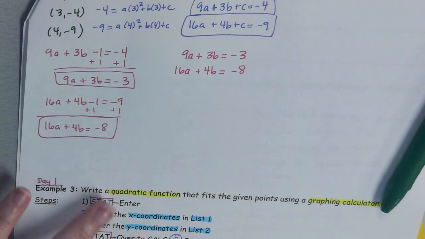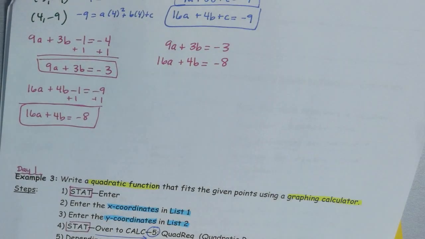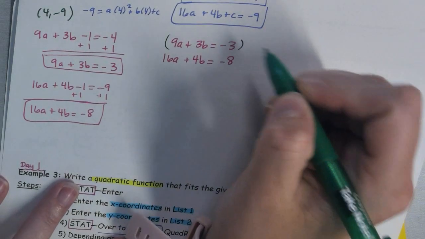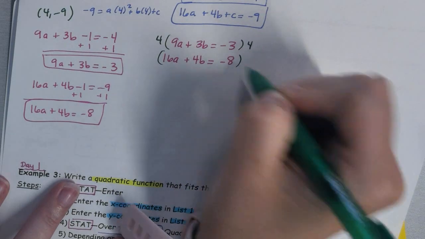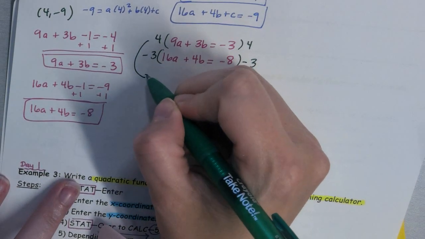Right? So then you just decide, do you want to eliminate the a's or the b's? What do you guys think? Okay, so I have 3 and 4. So what's the LCM of 3 and 4? Yep. So how about we multiply the top by 4, and then we'd have to multiply the bottom by negative 3 so that they're opposite.